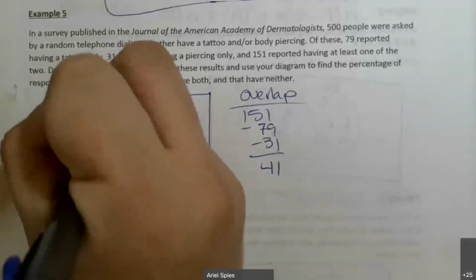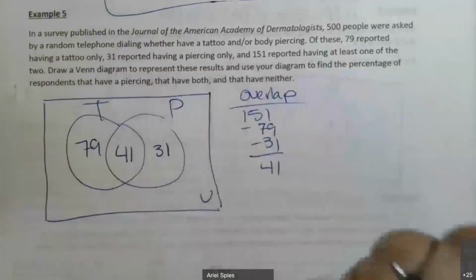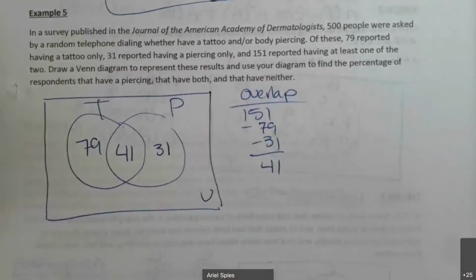Yep, so you just write those ones in. Okay, then I just need to figure out how many people don't have either of the two.